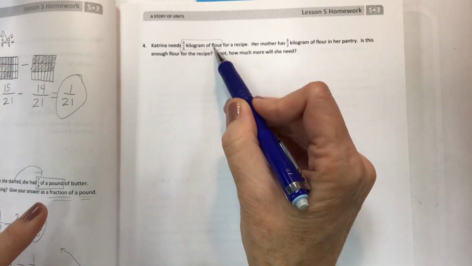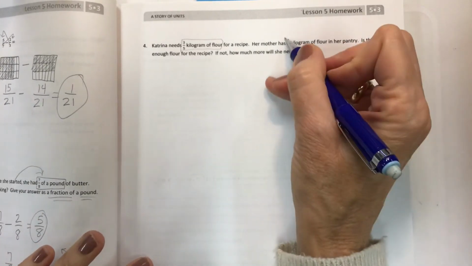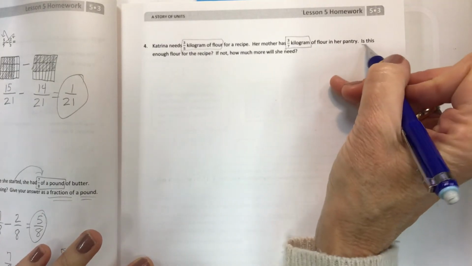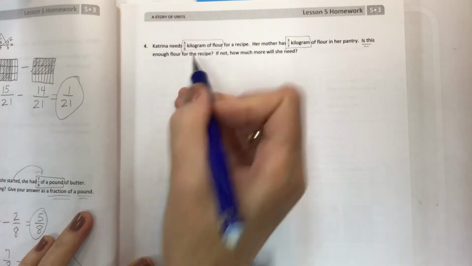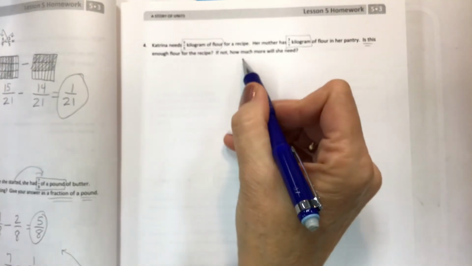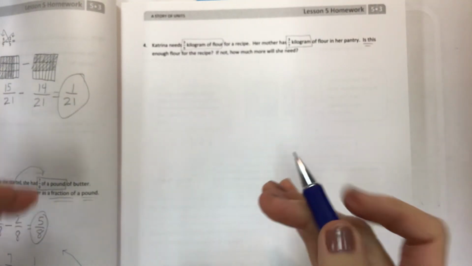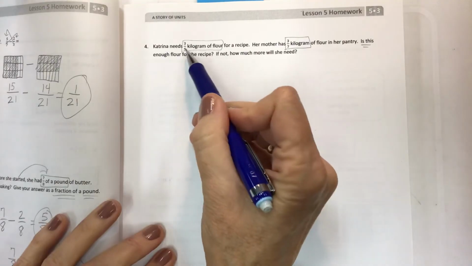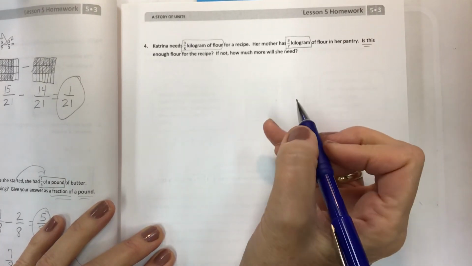Katrina needs 3/5 kilogram of flour for a recipe. Her mother has 3/7 kilogram of flour in her pantry. Is this enough flour for the recipe? If not, how much more will she need? So basically, I need to find the difference between these two, and I need to have a common denominator, because right now they don't have common denominators.